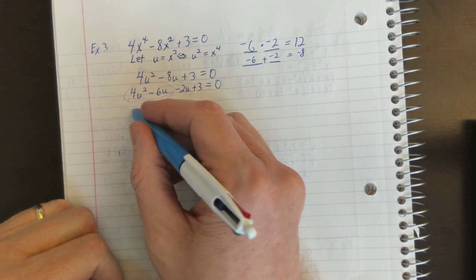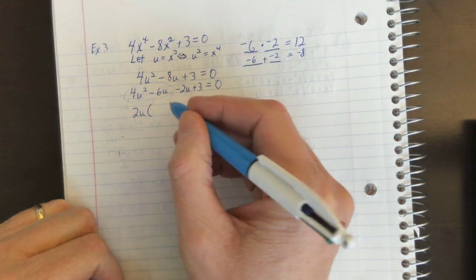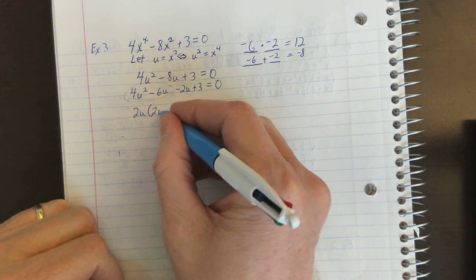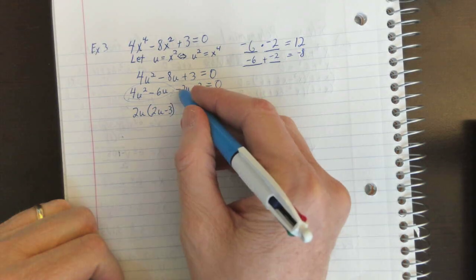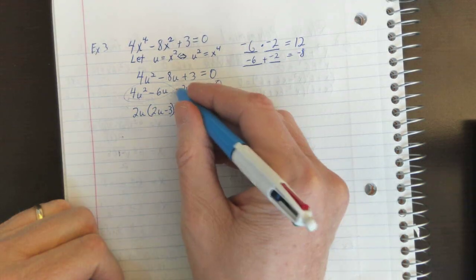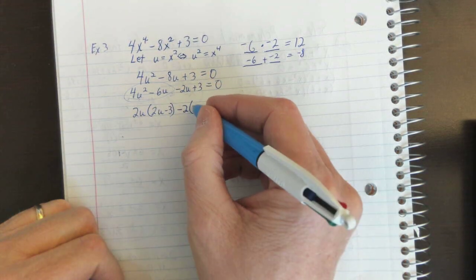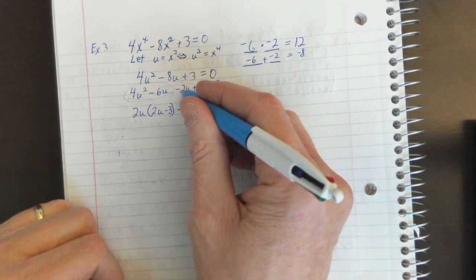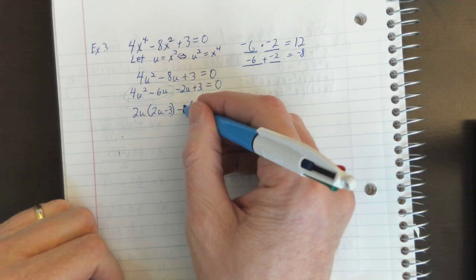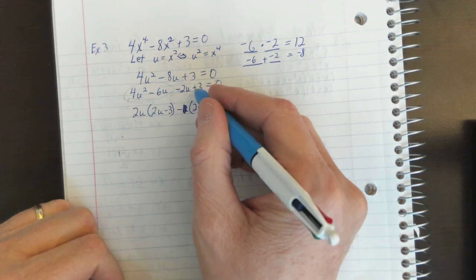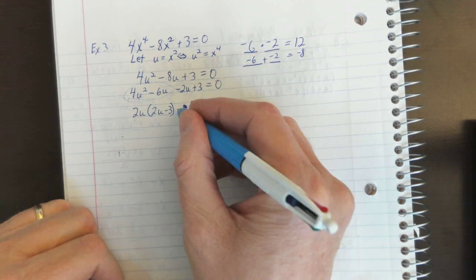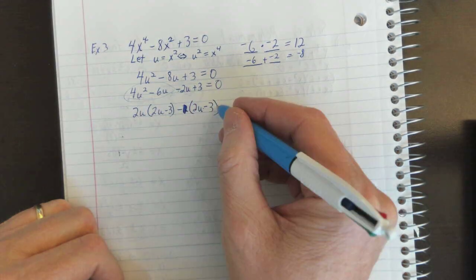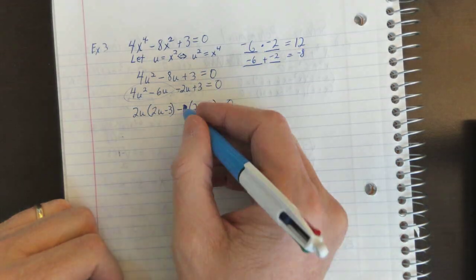Now, the GCF is 2u. So I have 2u minus 3 here. Now I'm going to go minus, and there's no GCF there, so I'll go minus 1 times 2u minus 3, and a negative negative makes the positive. Equals 0.